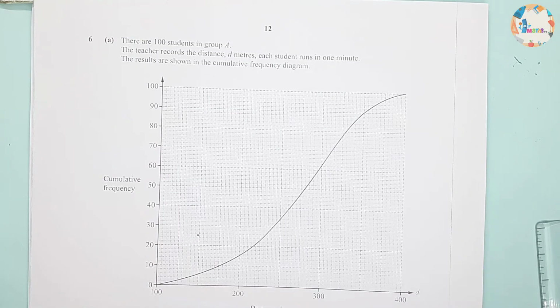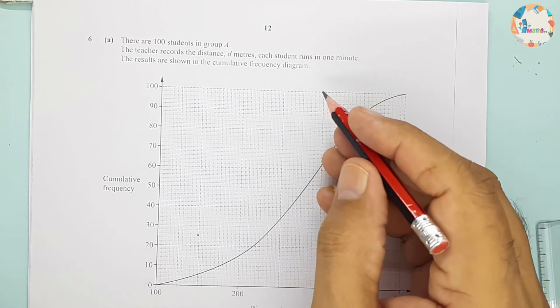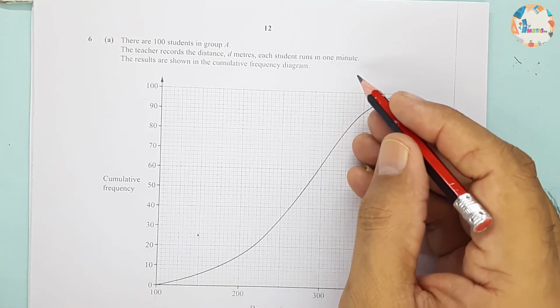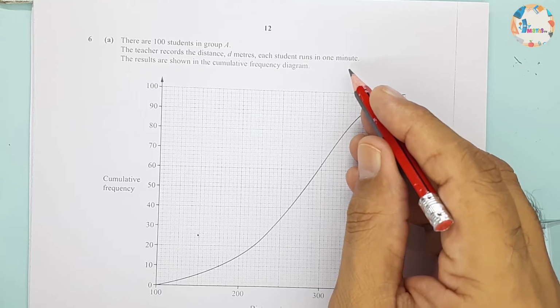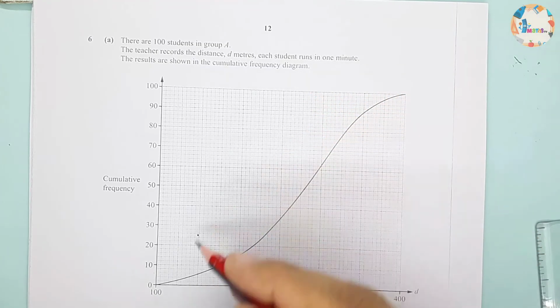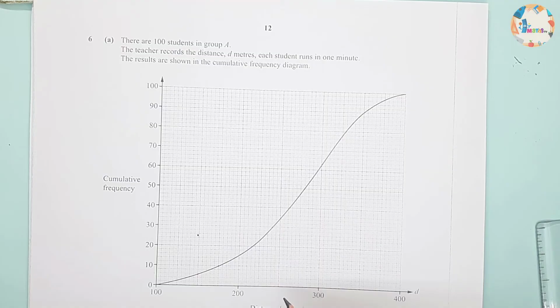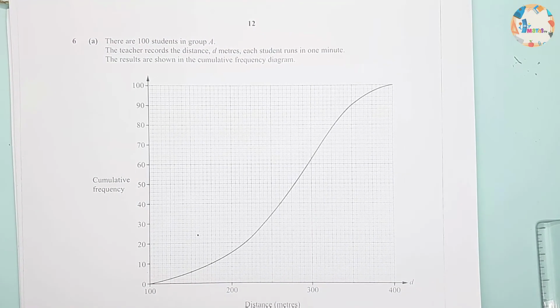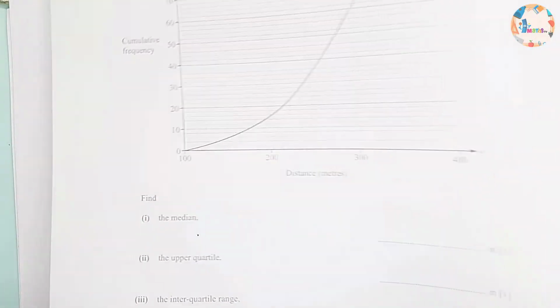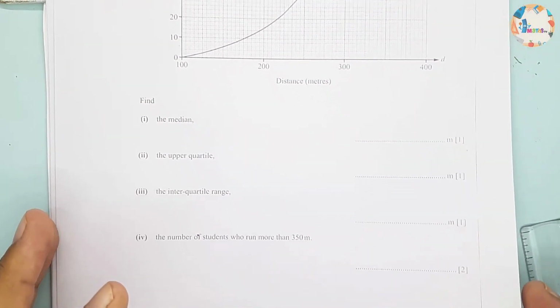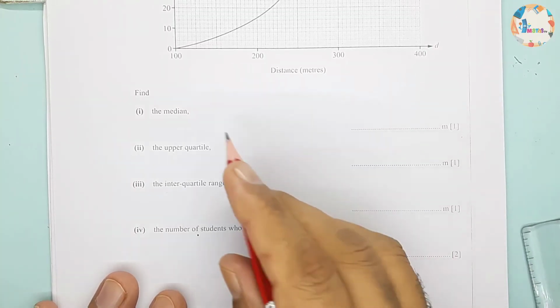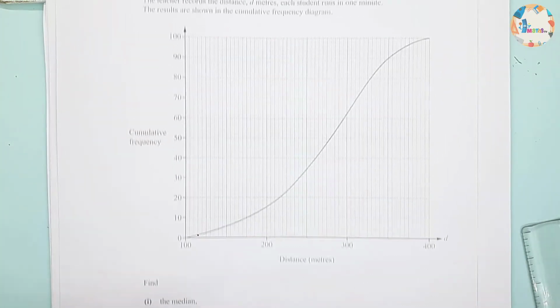Now question number 6, part A. There are 100 students in group A. The teacher records the distance d meters each student runs in 1 minute. The results are shown in the cumulative frequency diagram. So this is the cumulative frequency diagram, and we have to answer these parts. Part 1 is the median. We have to write down the median, so for the median we will be checking from here.